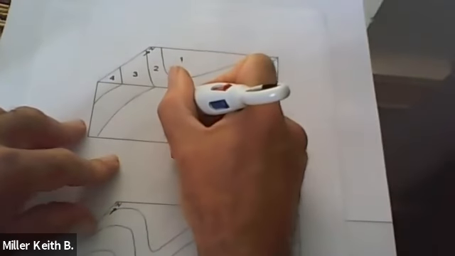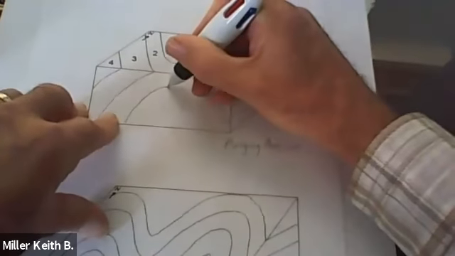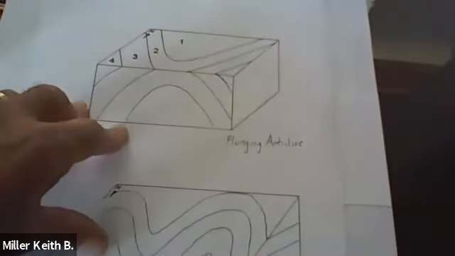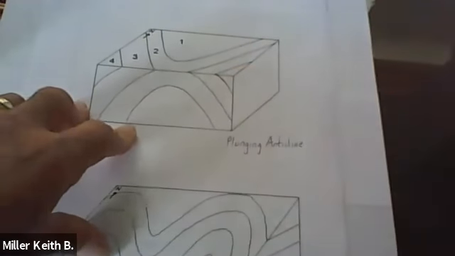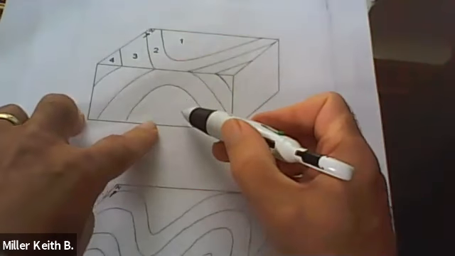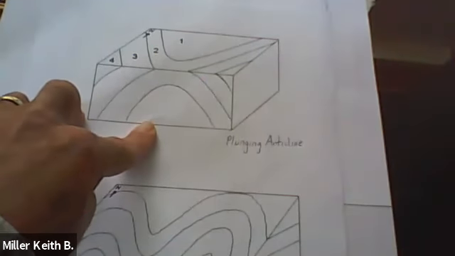And again, we can put another bed in here so we can see the shape of that a little bit better. So there's an anticline. Again, oldest beds in the center, youngest beds going up and out.